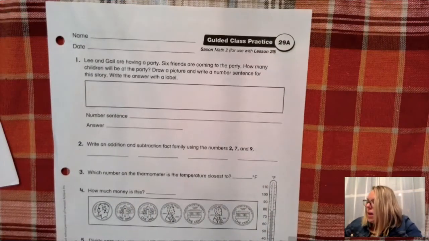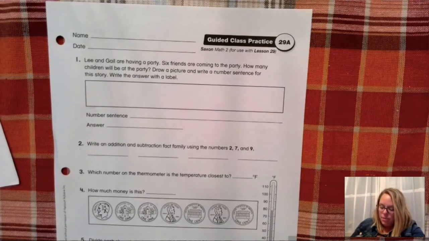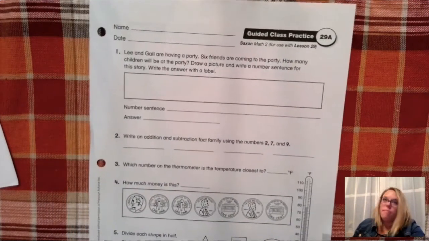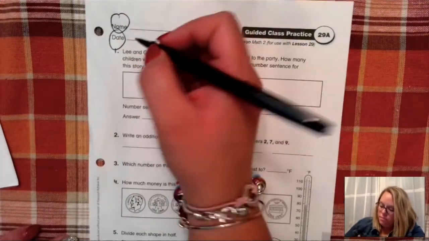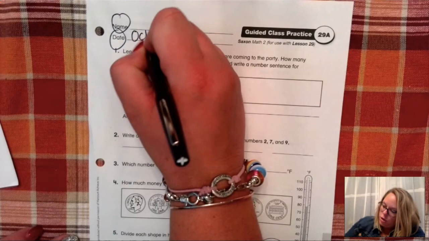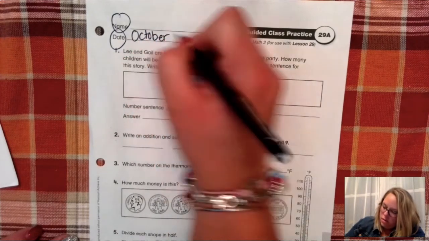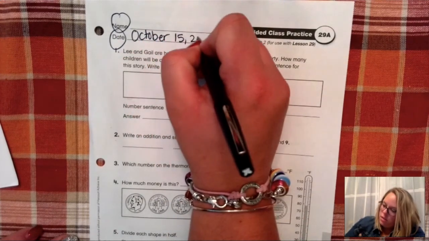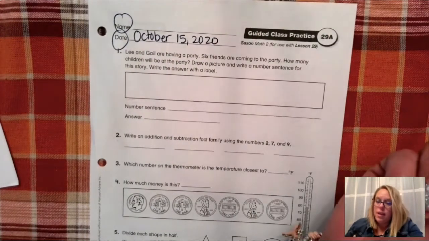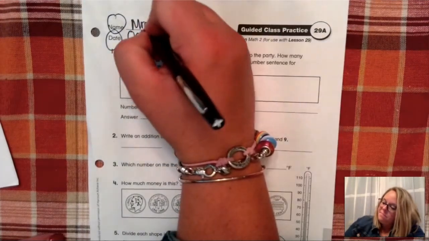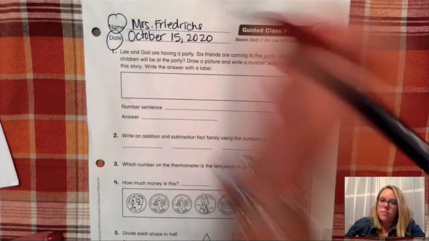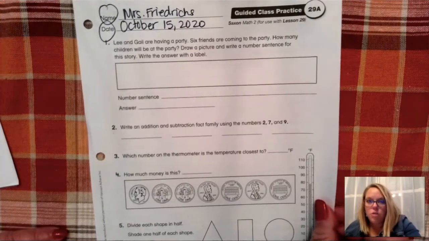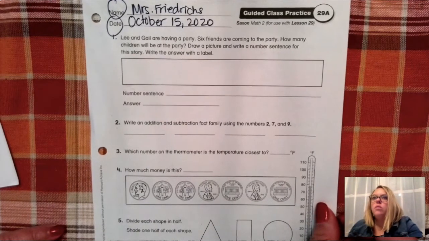Go ahead and grab out your guided class practice. Name and date on your paper. Today is October 15, 2020. Sorry, my name is written so sloppy. October 15th, 2020.